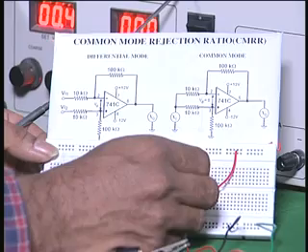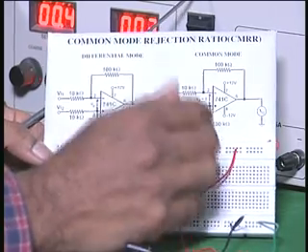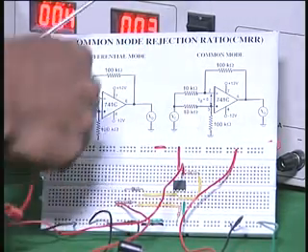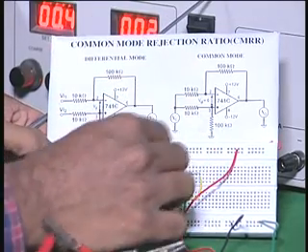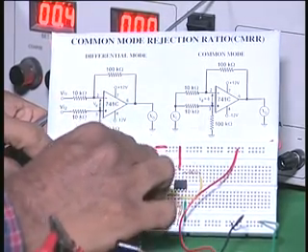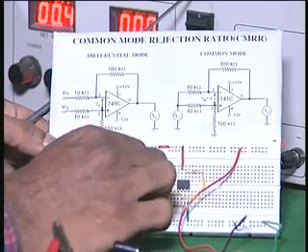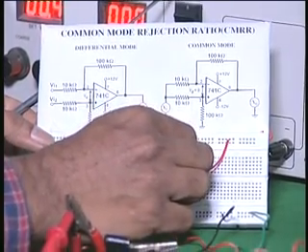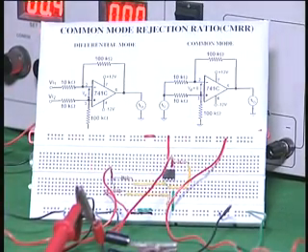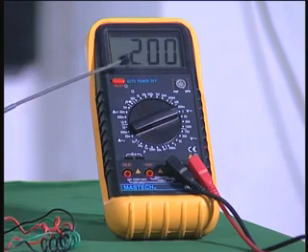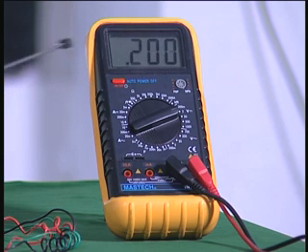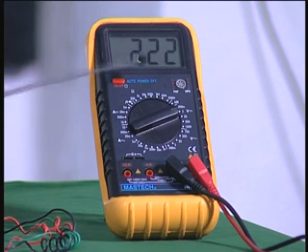Now I take it out and connect it at the output terminal. The value on the voltmeter is 200. Therefore, the 20 millivolts difference is multiplied by the gain of the amplifier, 10, and that gives the 200 that we got at the output. So, this differential gain is 10.